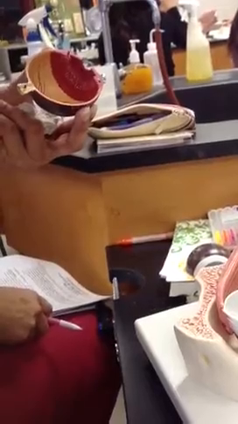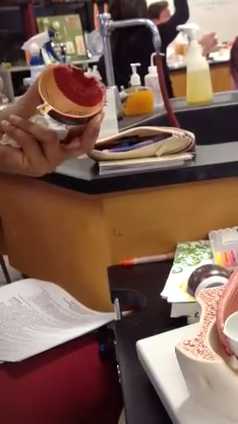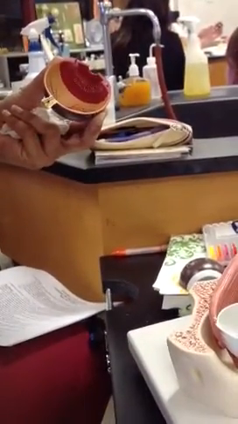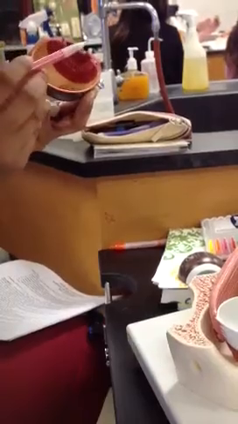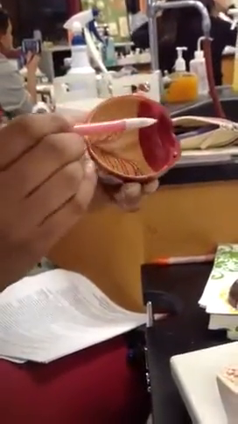Okay, now if I point to this jagged margin, this scalloped margin down the bottom here, what do we call that? Ora serrata. Very nice. Okay, same thing here: ora serrata, ciliary muscle, ciliary process, smooth muscle of the iris, pupil. Iris. Okay.